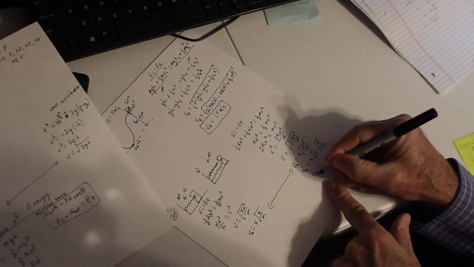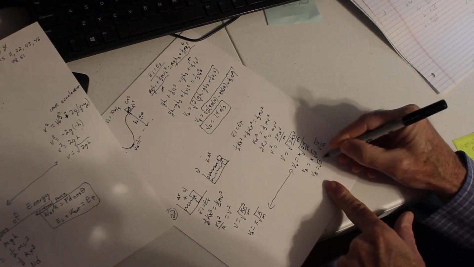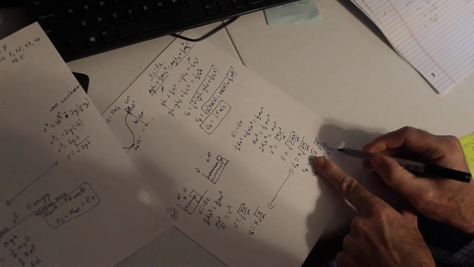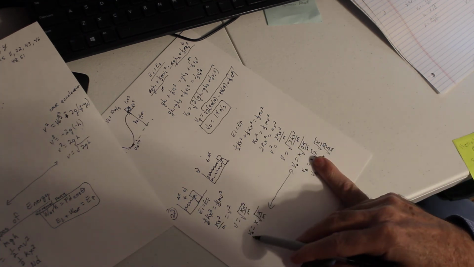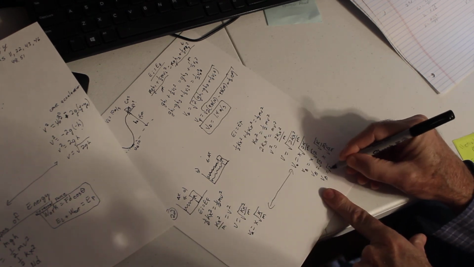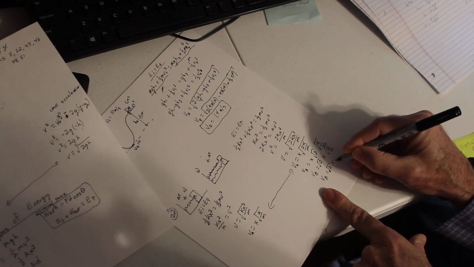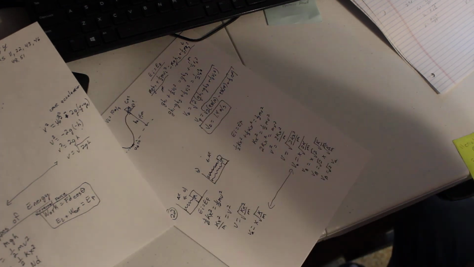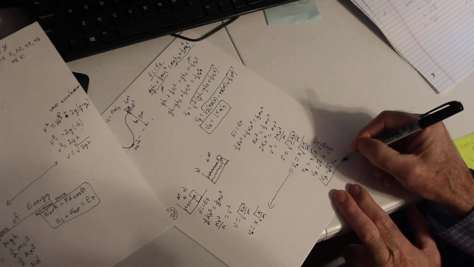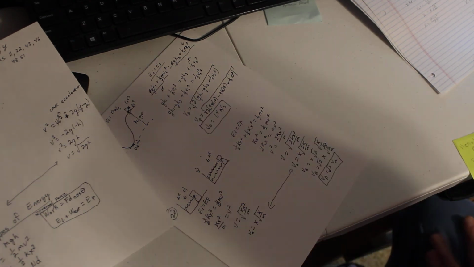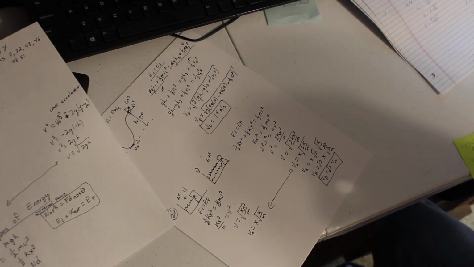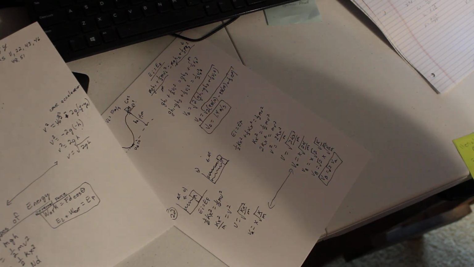But then this is just equal to the square root of 2 times x times the square root of k over m, and that's exactly equal to vA. So velocity of B is just equal to the square root of 2 times the velocity of A. So that's your answer. Increases by the square root of 2. Alright, that was problems 11 and 22.